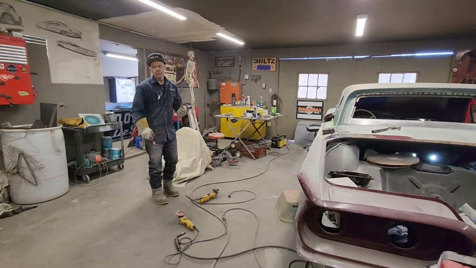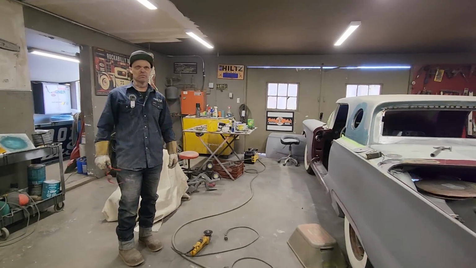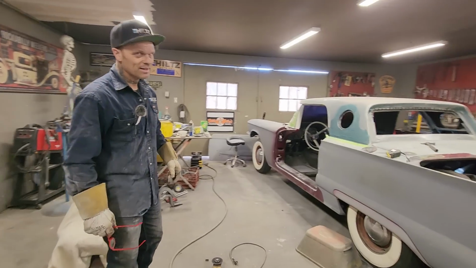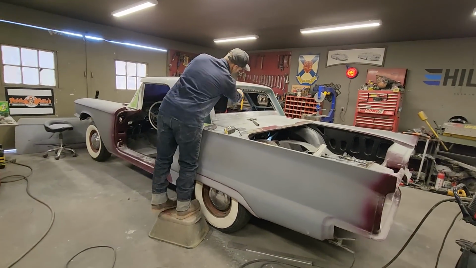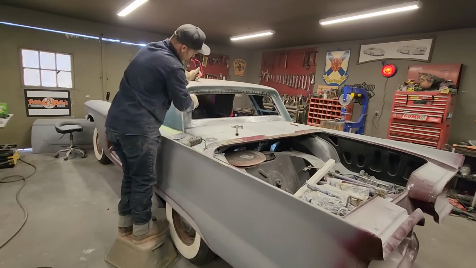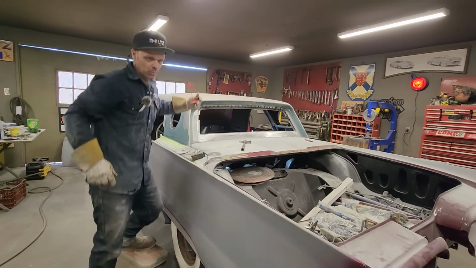I've never ever gone down the road before and said, man, I don't like that back window. I've never ever done that. But in this case where I'm fabricating and making it, the back window area was obviously too small for the portholes.